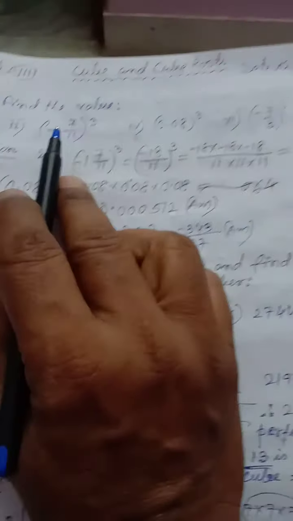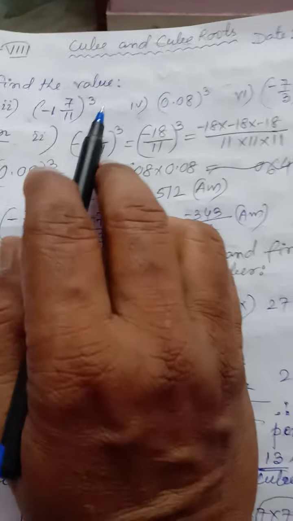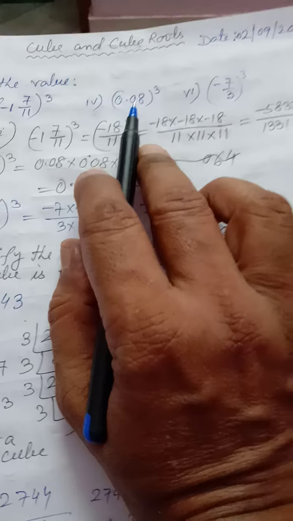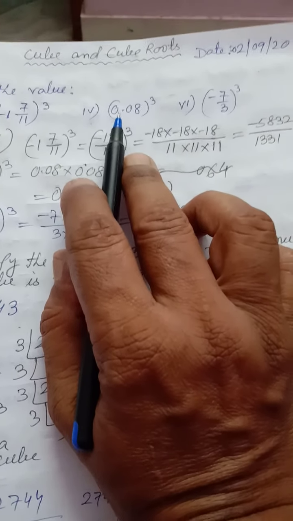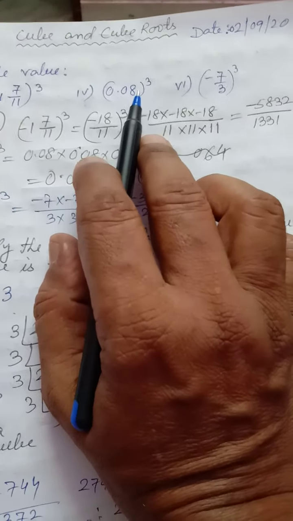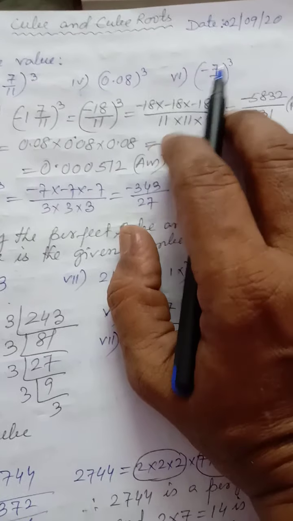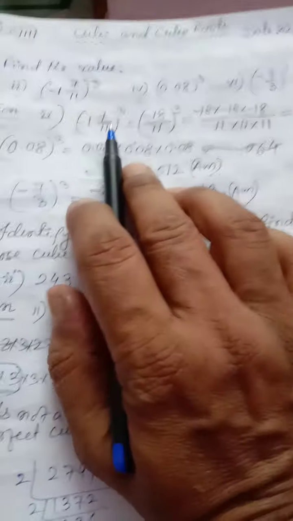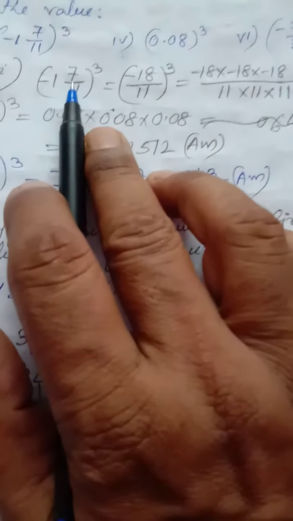Okay, question number 2 I have taken as minus 1 whole 7 by 11 to the power 3, and then I have taken 0.08 cube value you have to take, and minus 7 by 3 cube value. So what you need to do is very simple. I need not explain much.